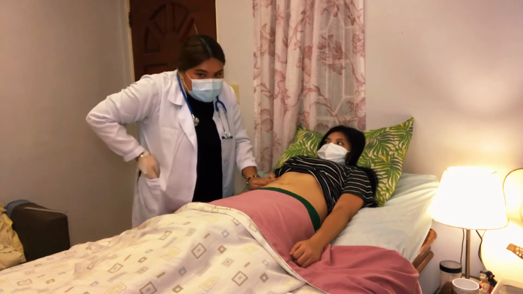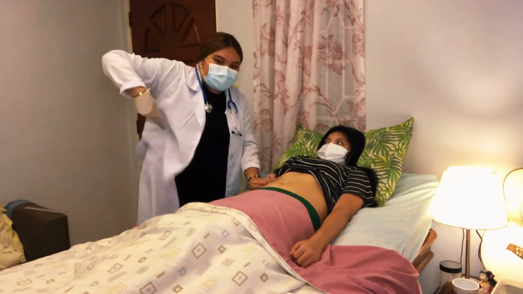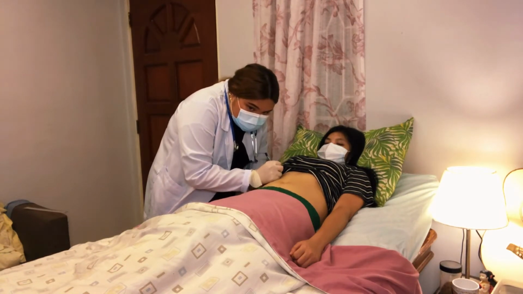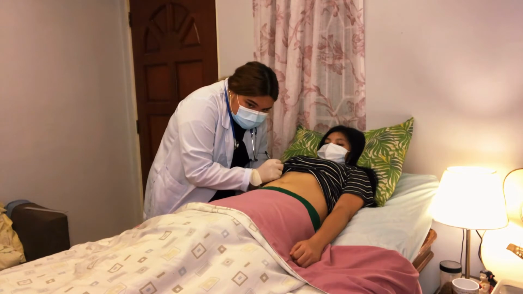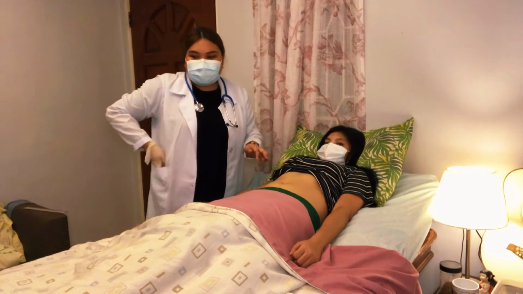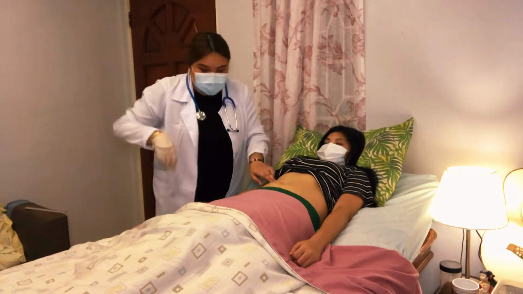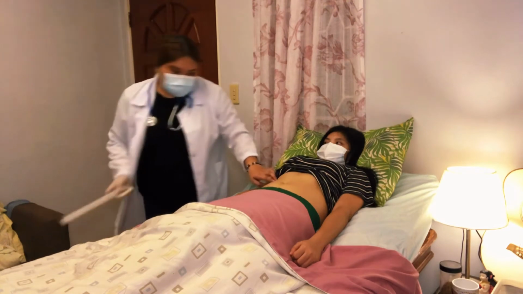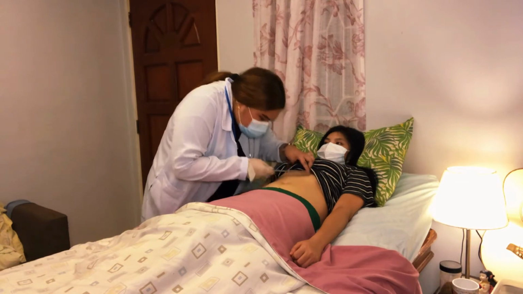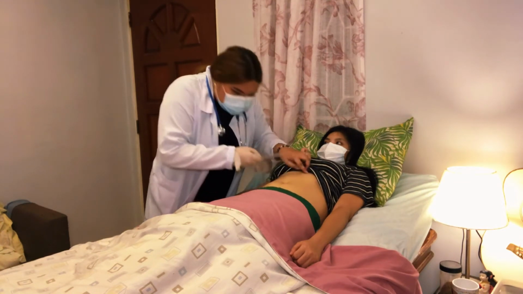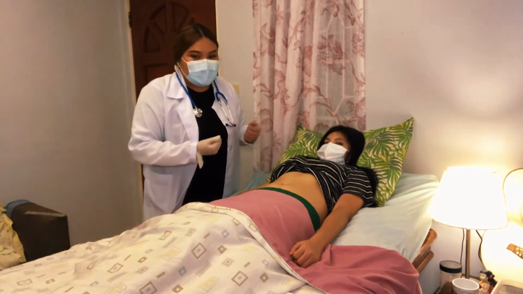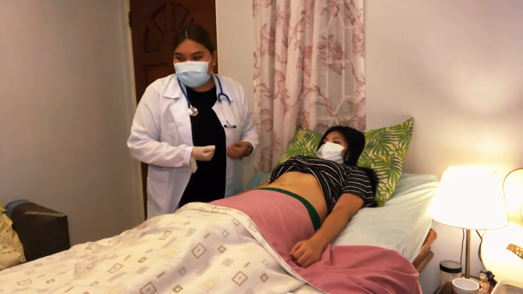Then again, mark the point of change with a felt tip pen. Then estimate the liver size by measuring the distance between the two marks. This indicates the lower border of the liver and the upper border of the liver.